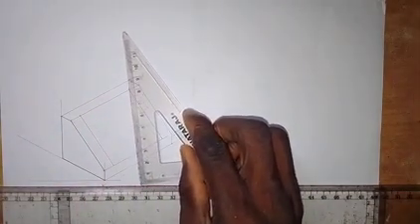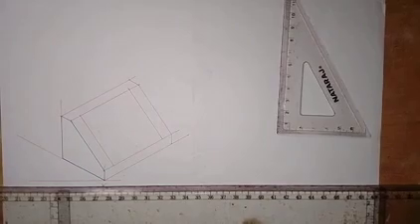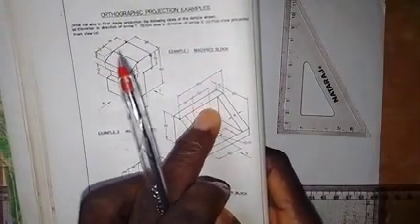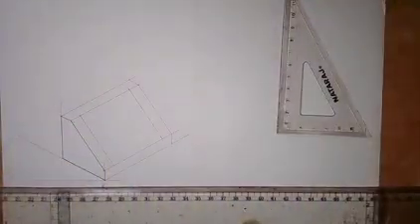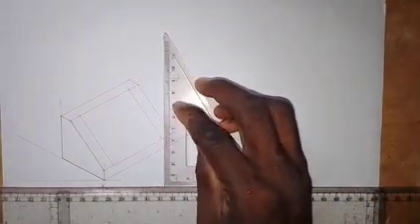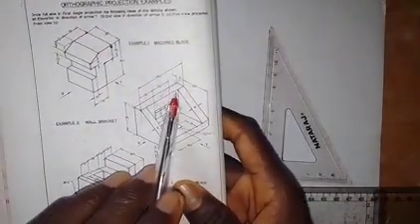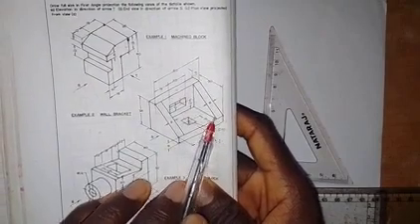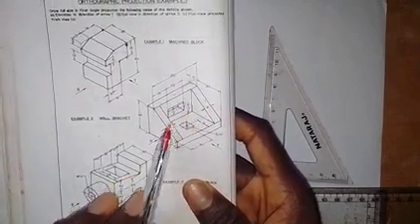Let me first of all start from here. So I need to draw a line. Now let me show you what I want to get. I want to get this face here, and I want to get this face out. So what we need to do is to draw, look at this vertical line. We are going to draw this vertical line down, and we draw this line to meet this line. We are going to draw these 3 lines.